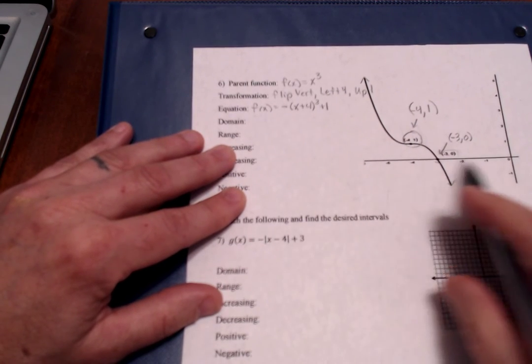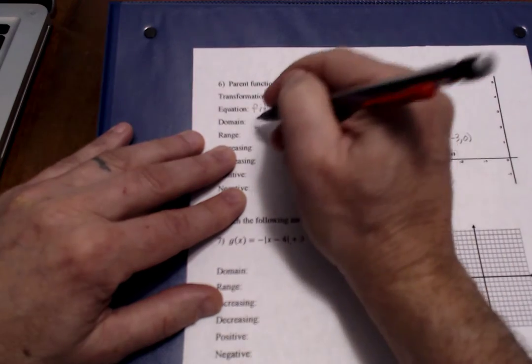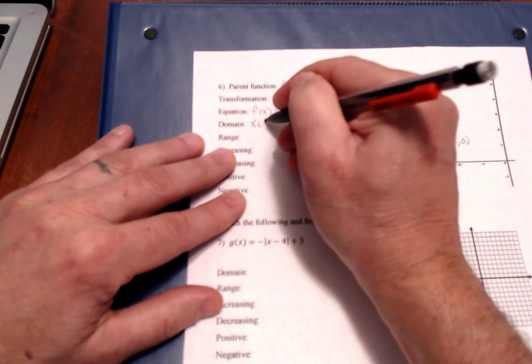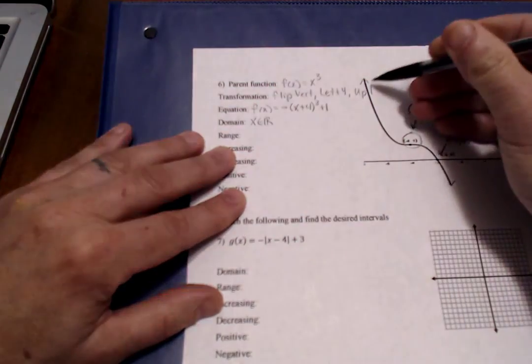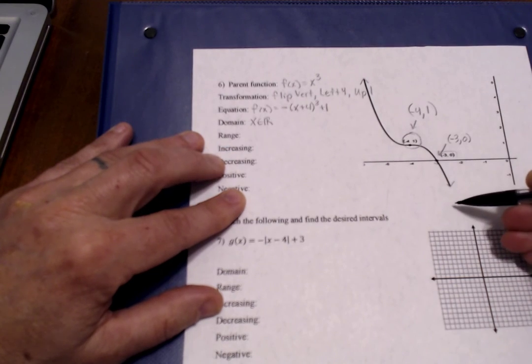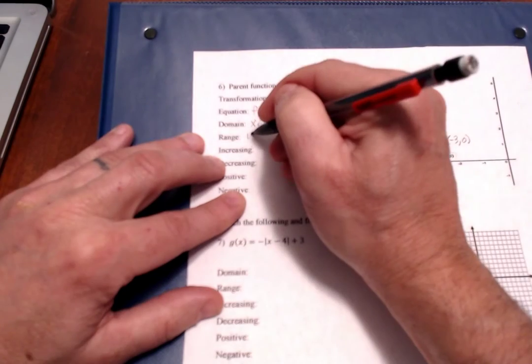Now let's look at the domain. How far does the noodle go left and right? All real numbers. How far does the noodle go up and down? Again, all real numbers.